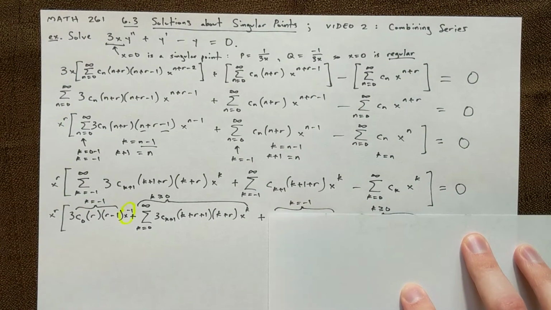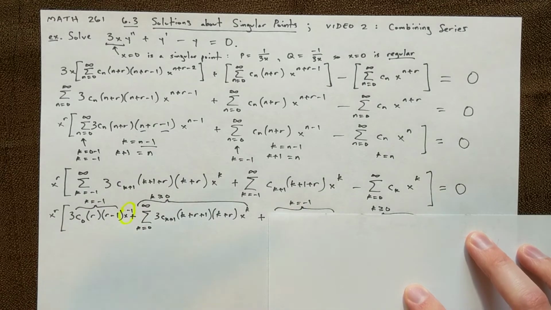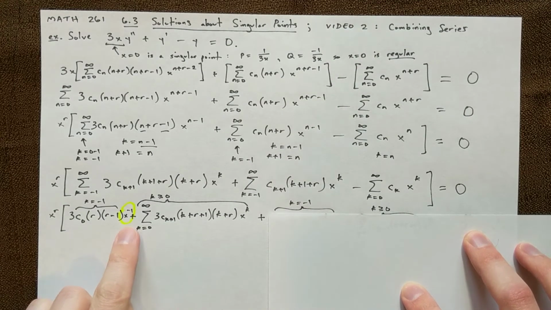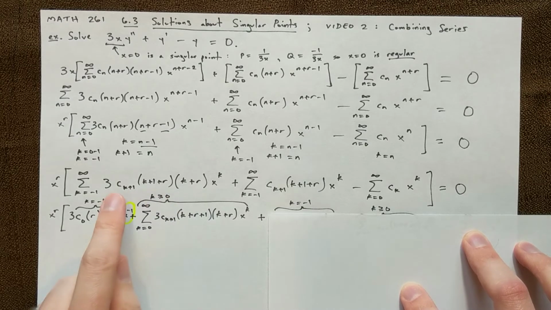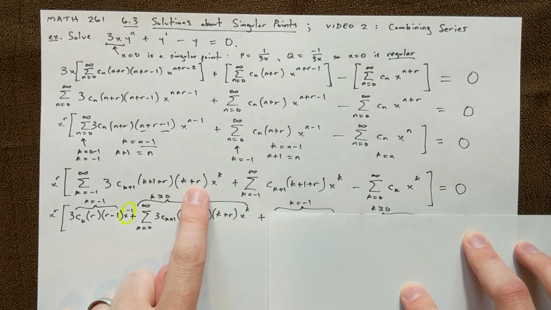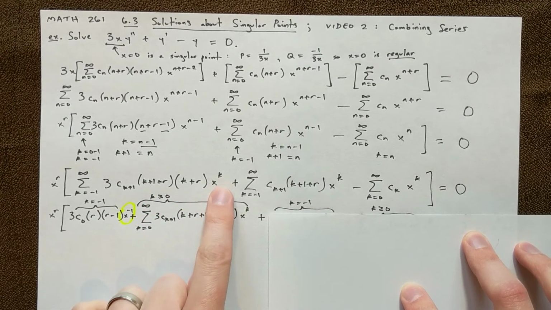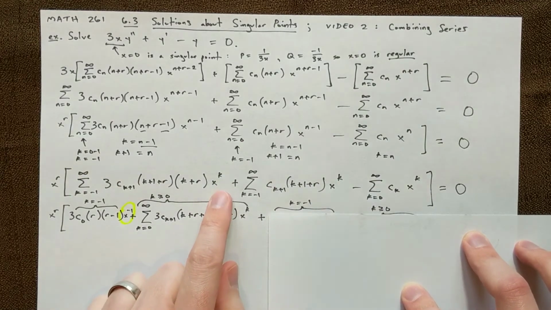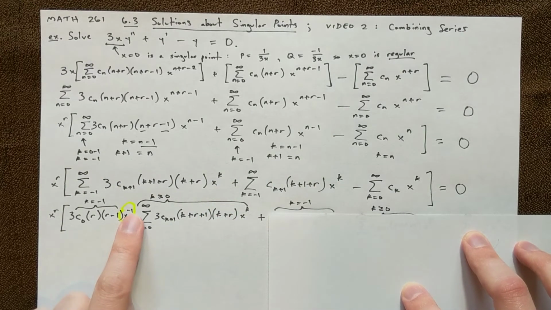I'm back. The astute among you will have noticed that every time I pause and say, hey guys, pause the video and try something, there's a mistake on the stuff that I've already done. In this case, it was right here. This x to the -1 wasn't there. So when I actually plugged in k equals -1 into this, it should have been 3c0, -1 plus 1 plus r is r, -1 plus r is r minus 1, and then x to the -1. That's important. I completely missed it. It should have been there.